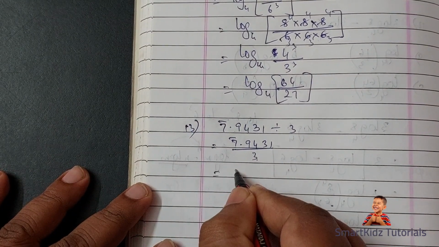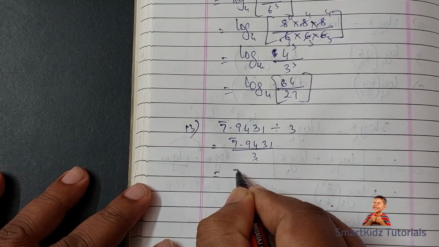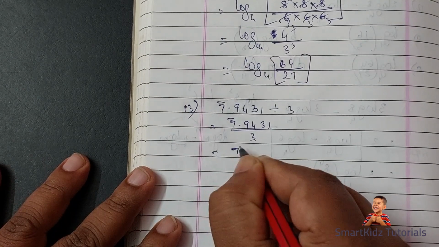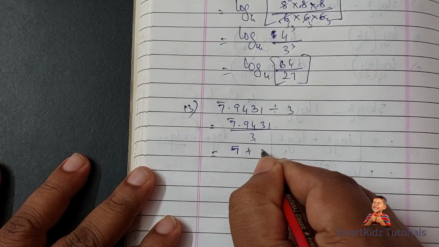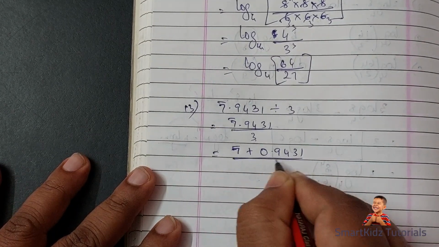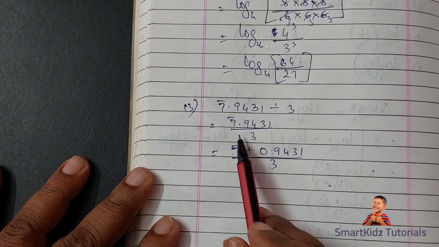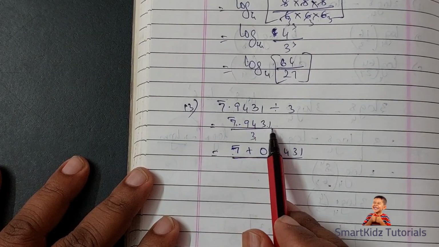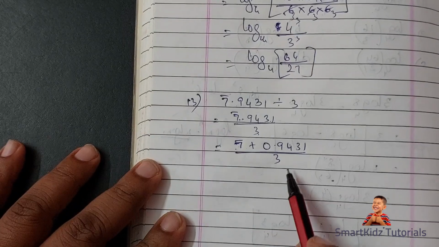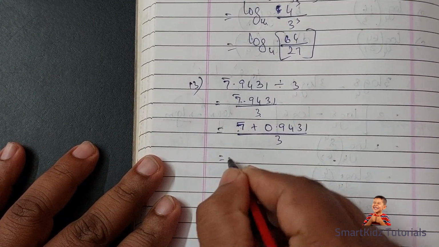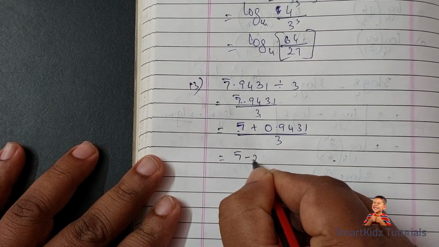So I'll separate this out first, so that you understand, otherwise you can directly do it. I'll separate it out as bar 7 plus 0.9431 whole thing upon 3. When you add this to this, you'll get bar 7.9431. Now next, we want this as bar 9. So for that, we'll have to add it to negative 2.